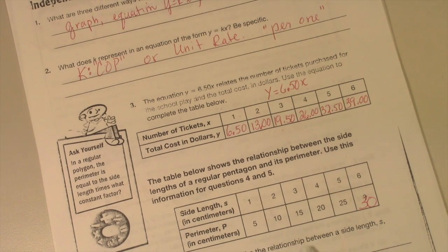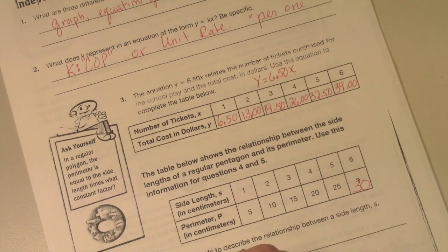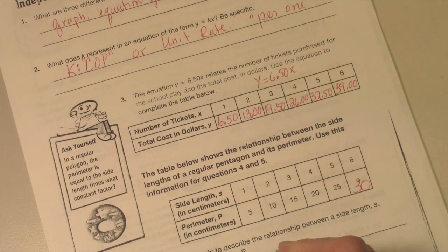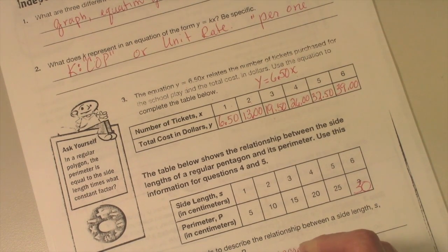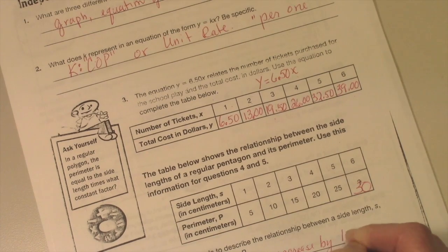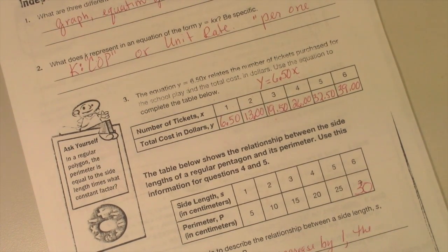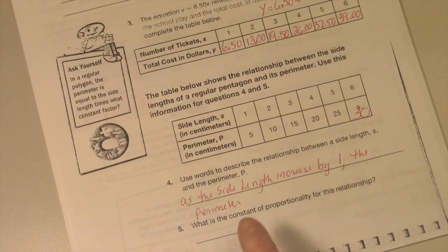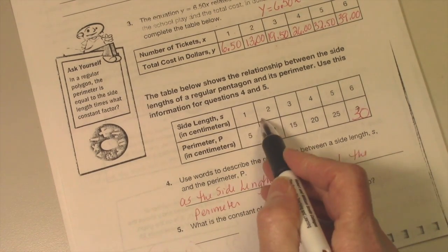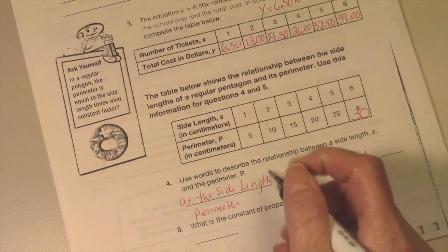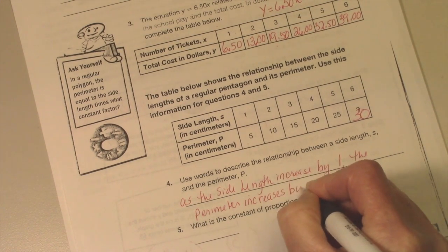Use words to describe the relationship between the side length and the perimeter P. So as the side length increases by 1, the perimeter does what? As the side length increases by 1, the perimeter increases by 5.